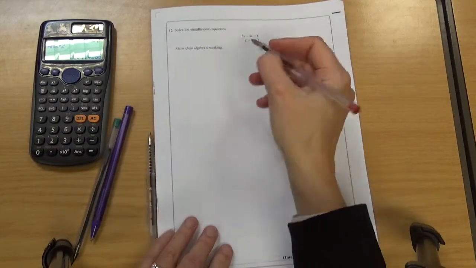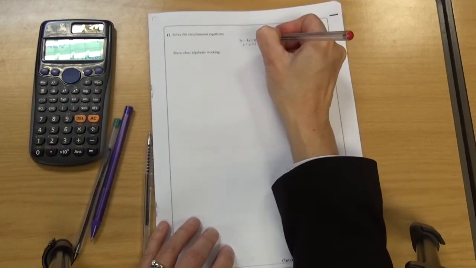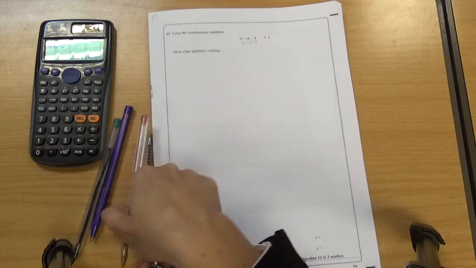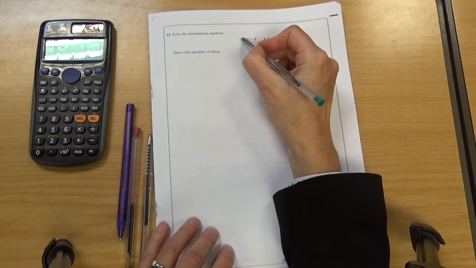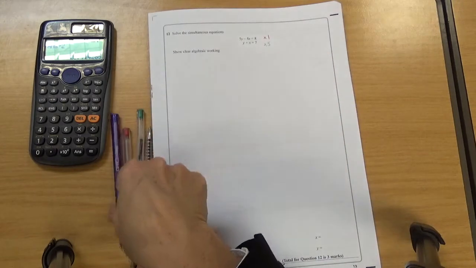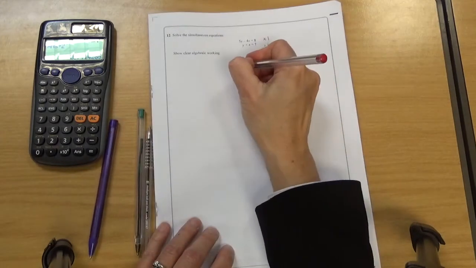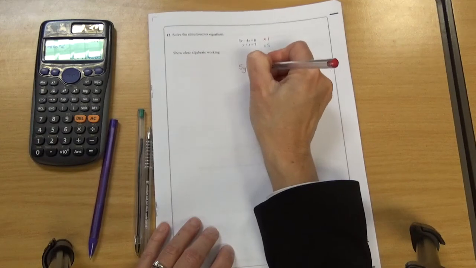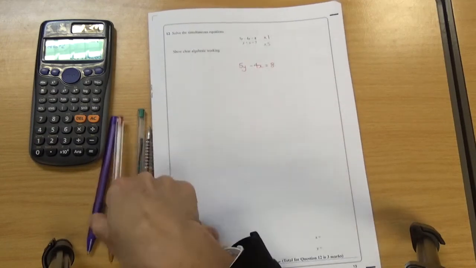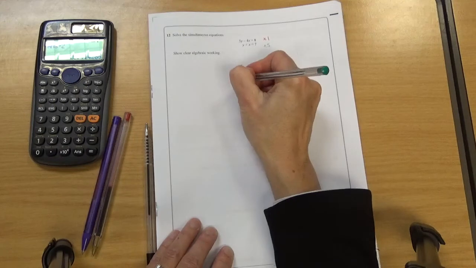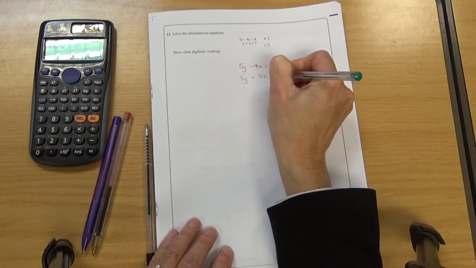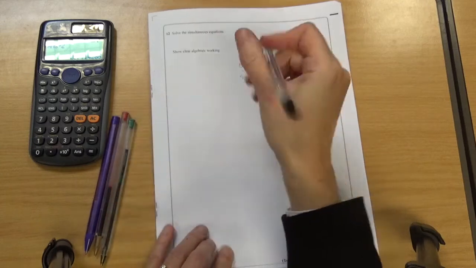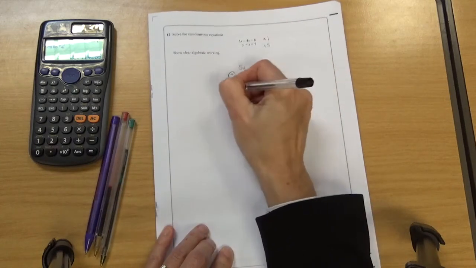Simultaneous equations. So I need to multiply by the opposite amount to balance things up. So I've got 1 and 5. So when I multiply the top equation by 1, nothing happens. Multiply the bottom equation by 5. And then I do the top equation, subtract the bottom.